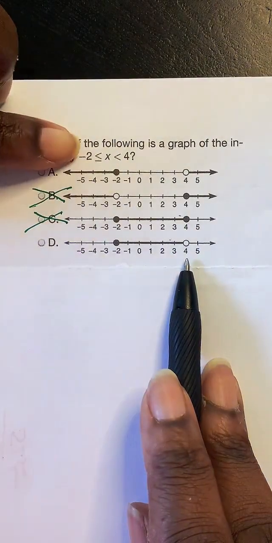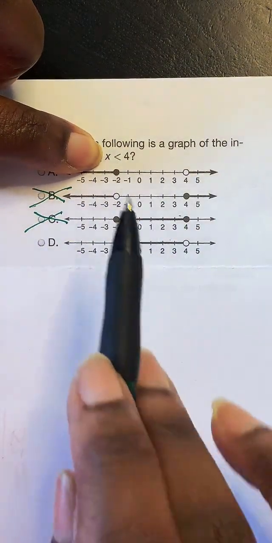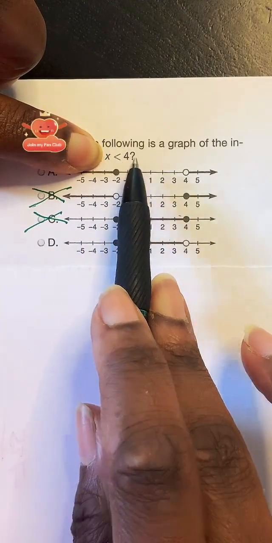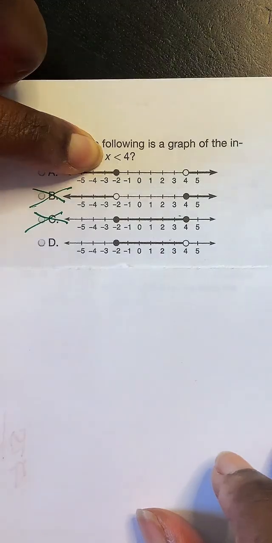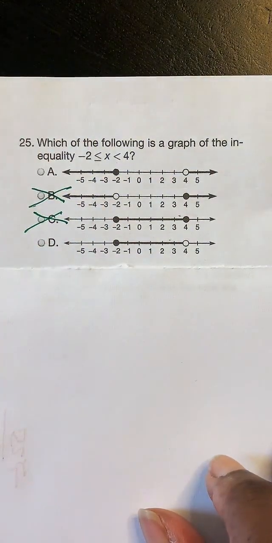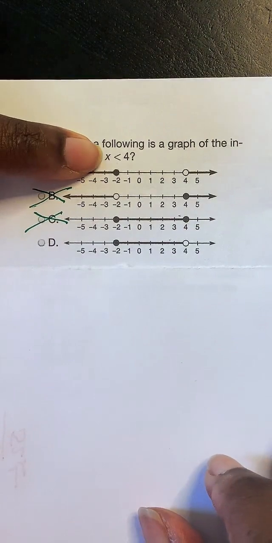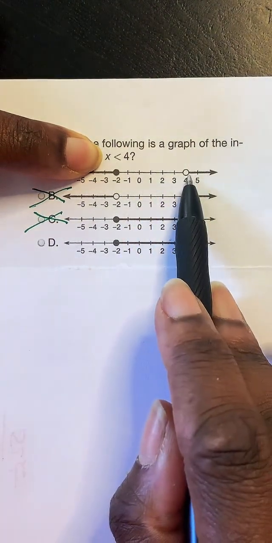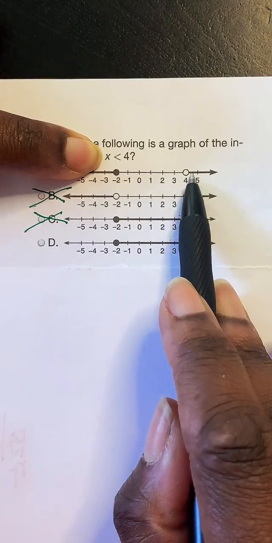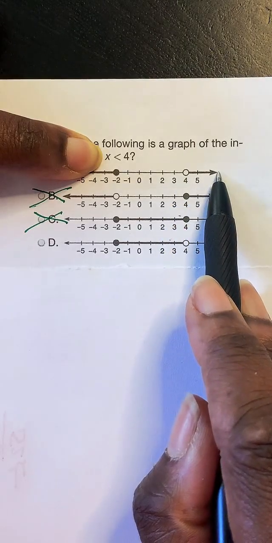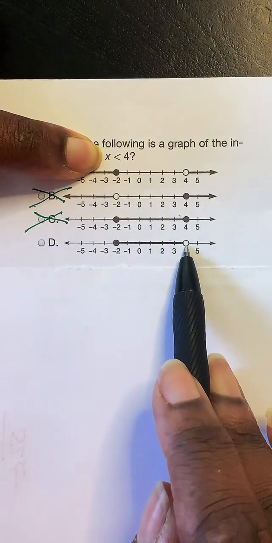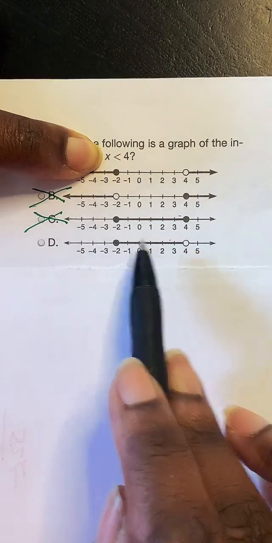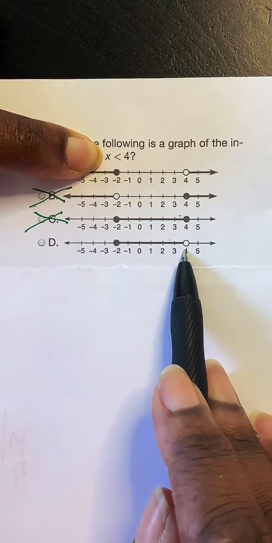So if I just cover this part and take a look here, I'm saying that X is going to be less than 4. So I want to know all the numbers that are lower than 4. This one is talking about all the numbers that are higher than 4. This one is talking about the numbers that are lower than 4. Notice how it's shaded right here. So right now, D is going to be my answer.